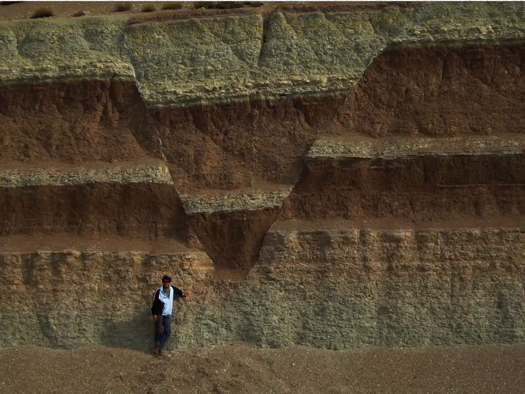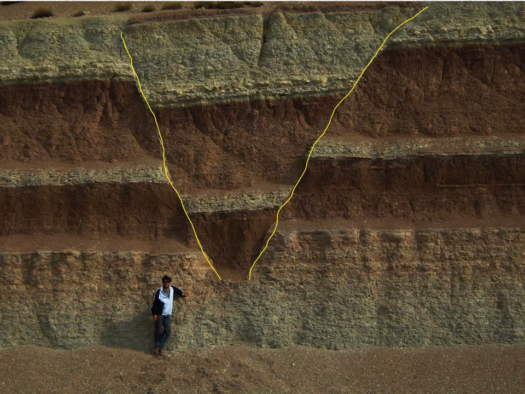Sometimes you find faults in a very interesting situation. For example, right here is a fault, and it is dipping to the left. And here's another fault, and it's dipping to the right. It is clearly visible that this side has gone down relative to this side, which has gone up. This side has gone down, which is the hanging wall, and those are normal faults.